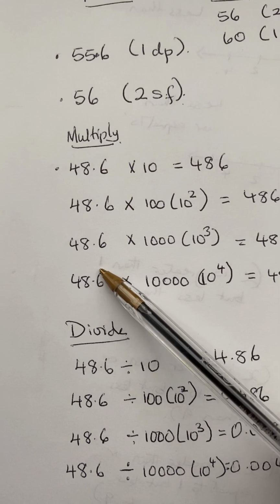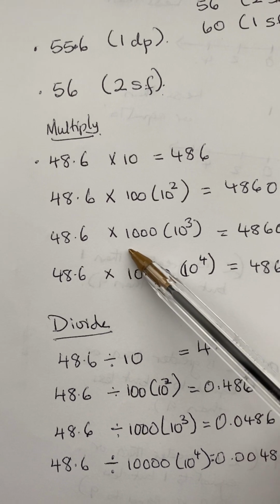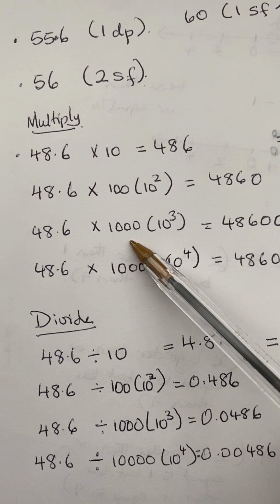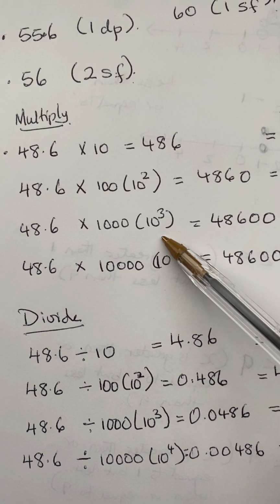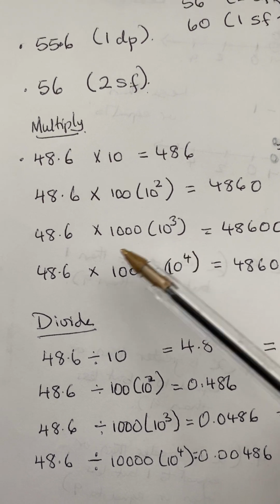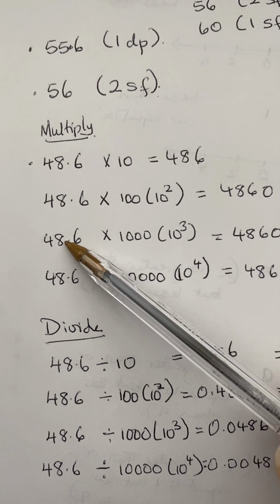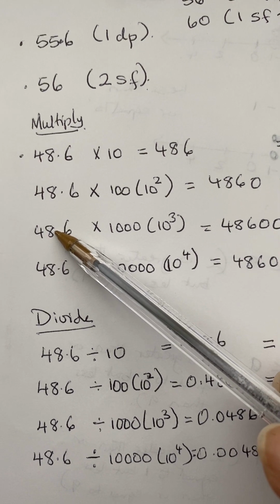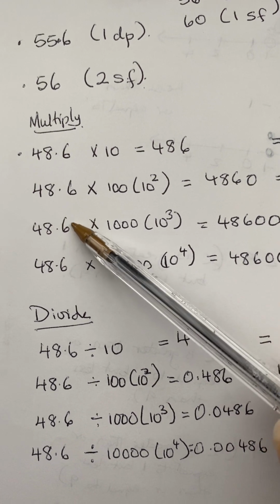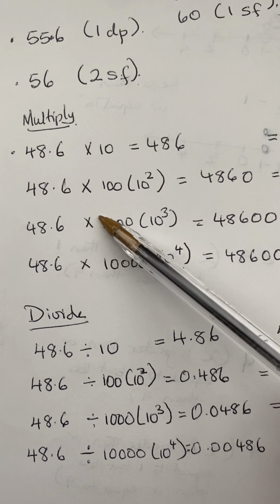Now 48.6 times 1000, which is 10 to the power 3. So we are going to move 3 places forward from the decimal. So 1, 2, 3.